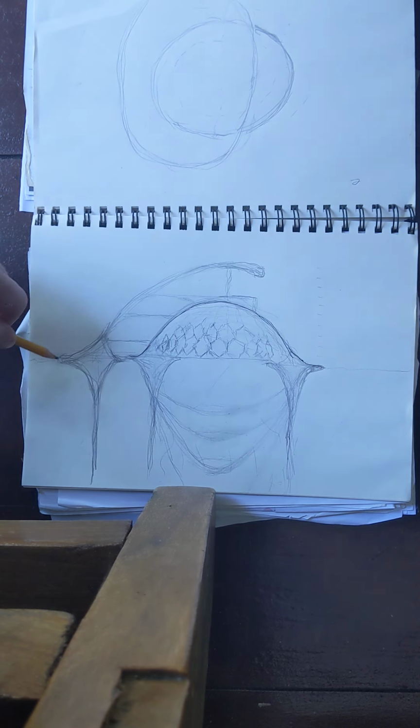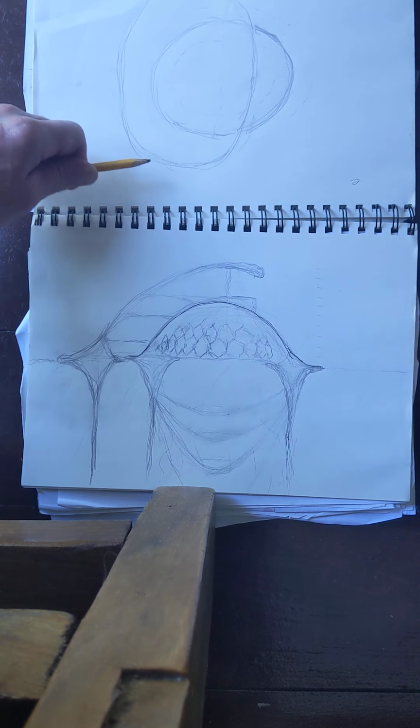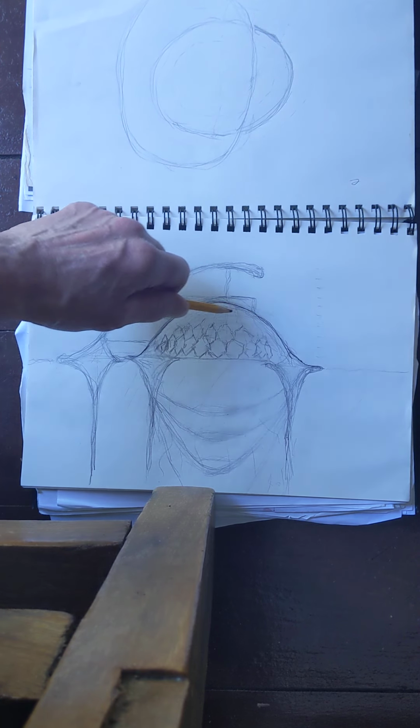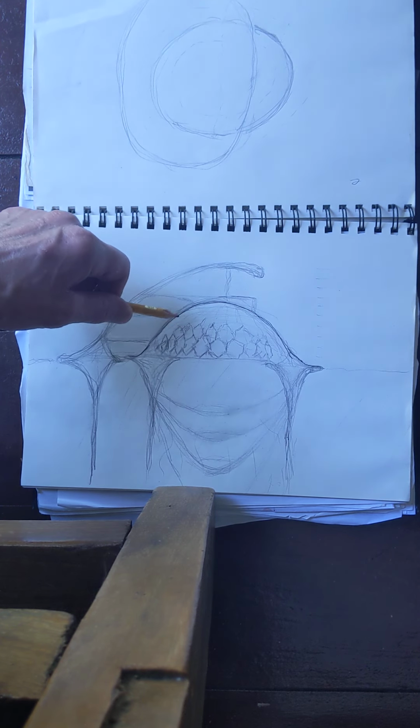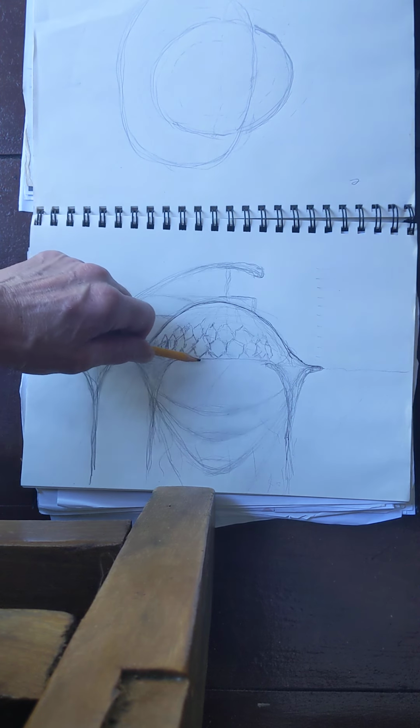And up top here, so here's our water line, here's our underwater, here's our air, and so here's this dome that is basically creating this structure that floats. So it's a bubble that you're seeing.